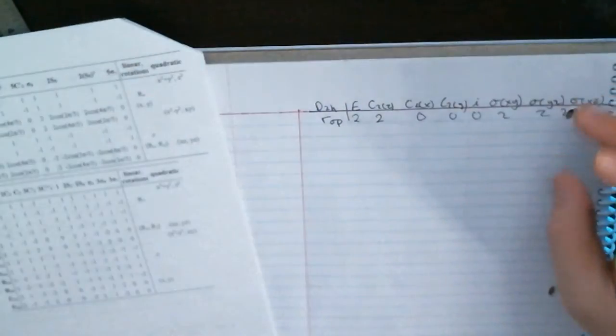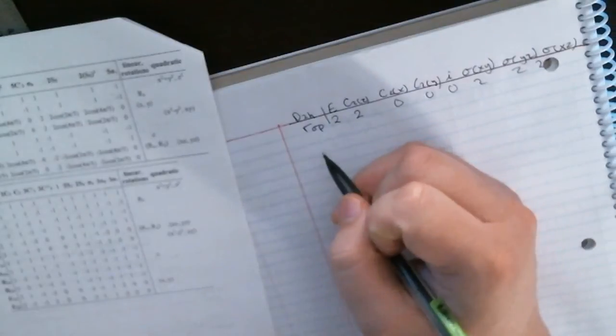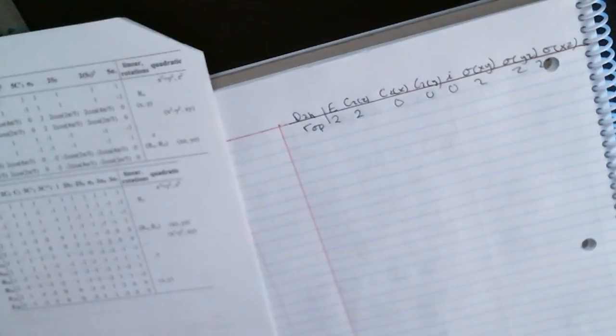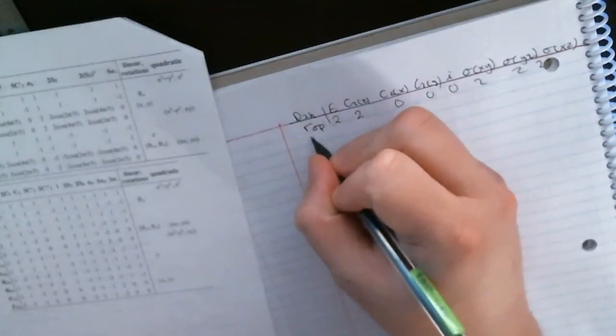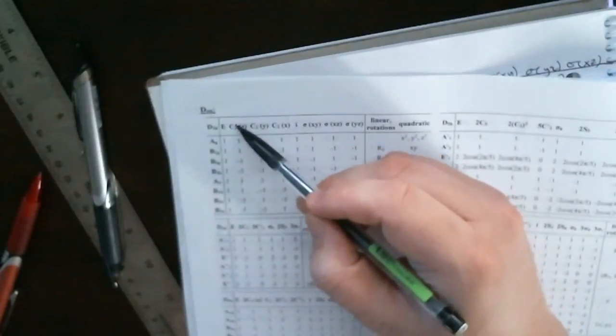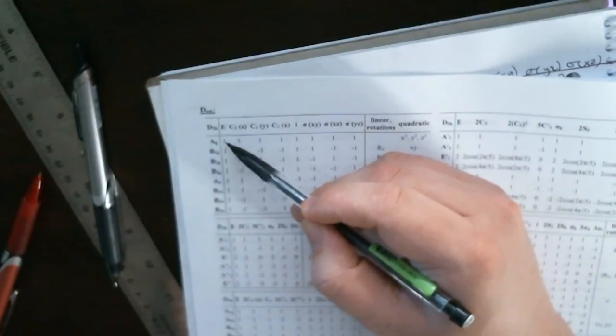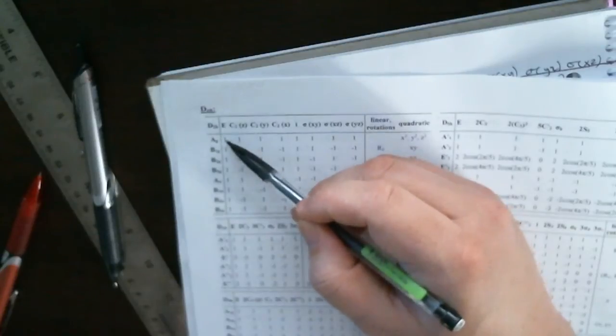Okay, and in order to figure out how much contribution each symmetry makes, we're going to take our sheet and we're going to take this. And we have a handy equation, and I don't really feel like writing out the equation, I just remember the process. So we're going to say H is going to equal the square of each number in this column, all added together. So the square of 1 is 1, and the square of 1 is 1.